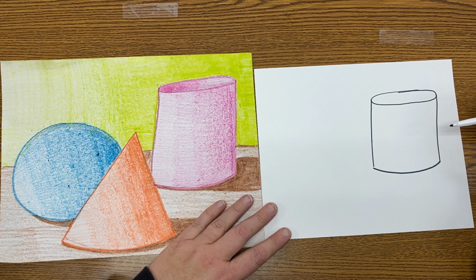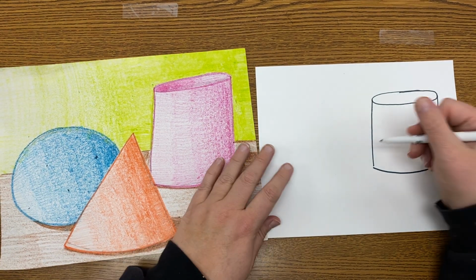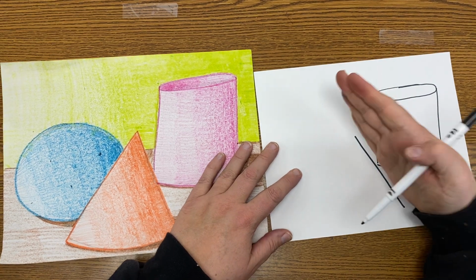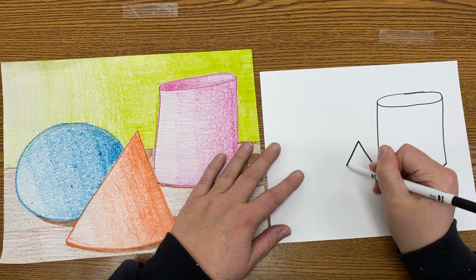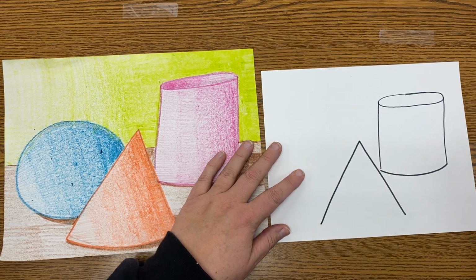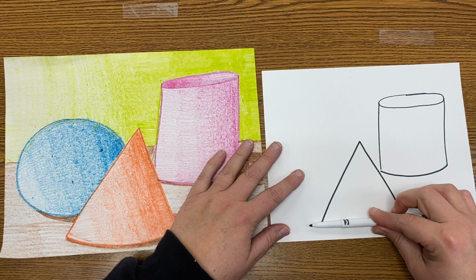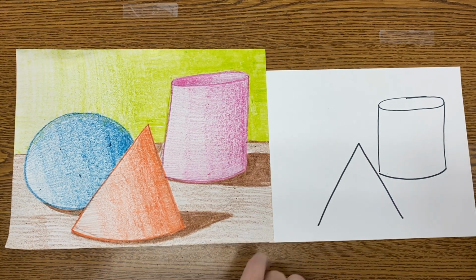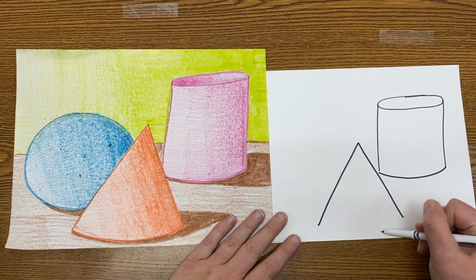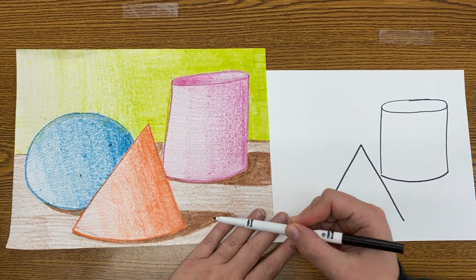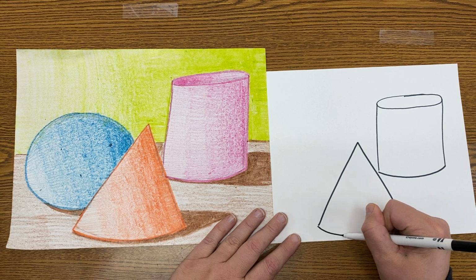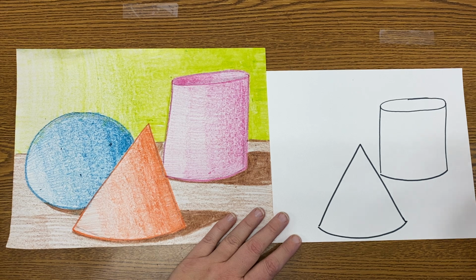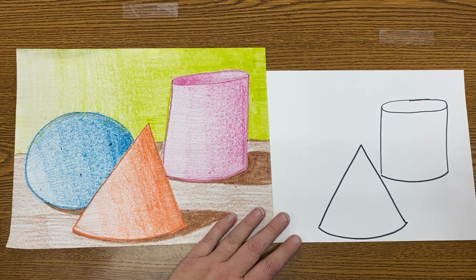Okay? The next shape is the cone. The cone is going to start like we're drawing a triangle. So we're going to draw a slanted diagonal line to the right, a diagonal line to the left. Now, if we were drawing a triangle, I'd make a flat bottom and we'd have an amazing triangle. However, we're making a cone. So, again, we need to have that curved line here. So it's going to be like a very subtle smile. Very basic. There we go. So we have the beginnings of a cylinder and a cone.